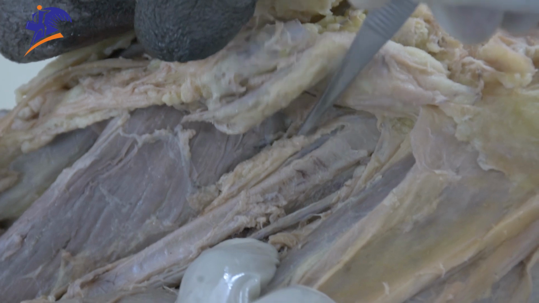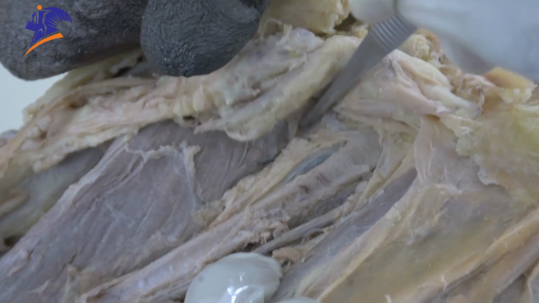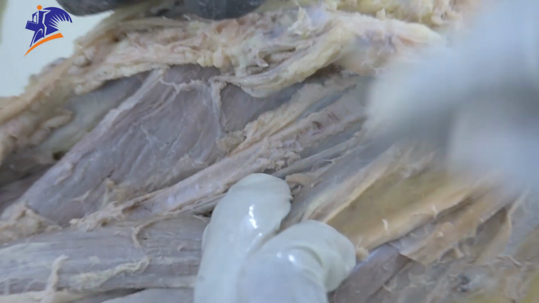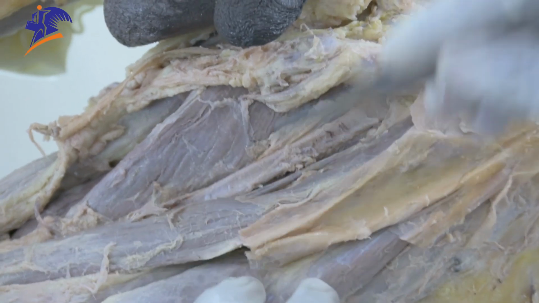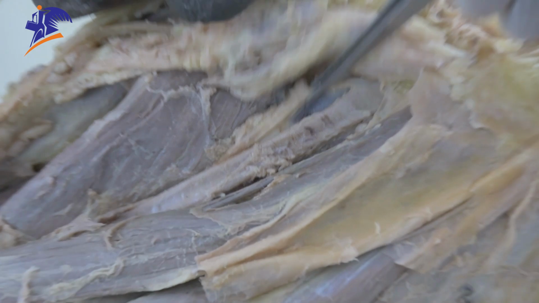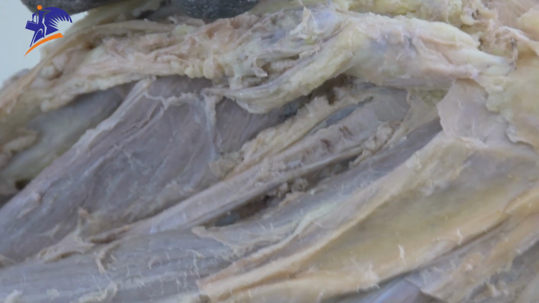Medial to the femoral vein we can find the femoral canal and the lymph nodes. Again, this is the femoral triangle. These are the boundaries, sartorius, adductor longus, and ligament, and the contents are vein, artery, and femoral nerve.